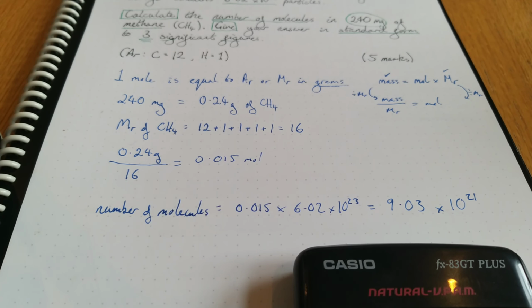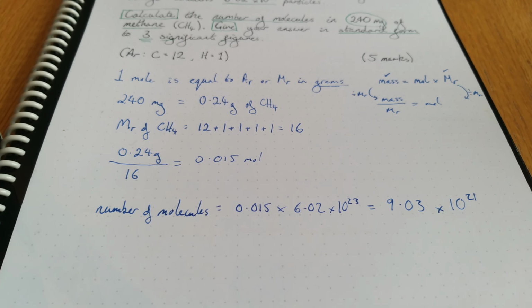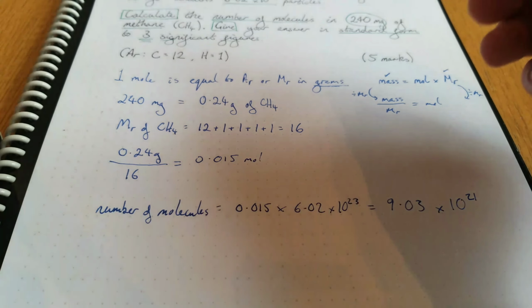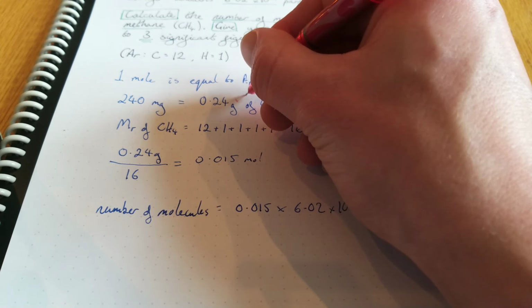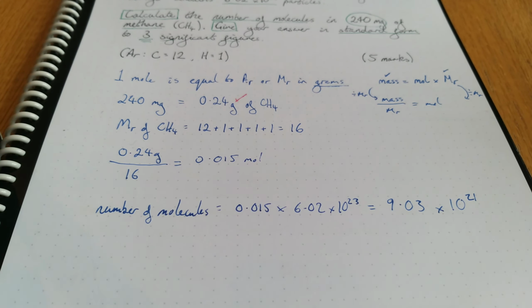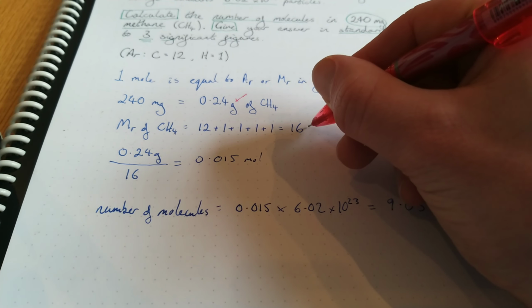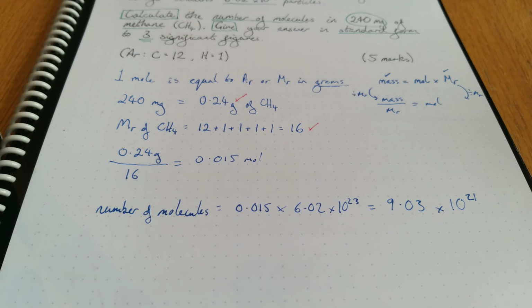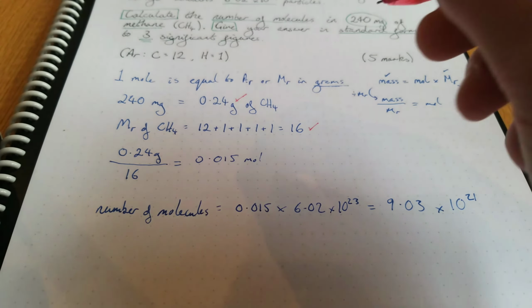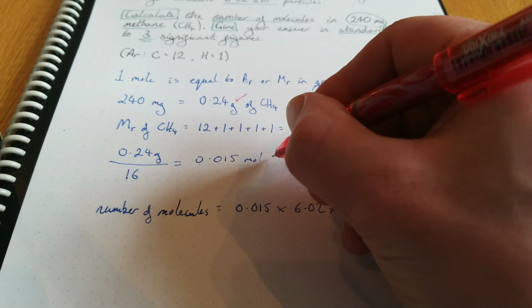So let's just have a think about where the marks would be picked up for that question. It was worth 5 marks. So 1 mark would have been for this conversion here. So let's put a little tick there. 1 mark for calculating the MR. A tick there. 1 mark for calculating the number of moles.